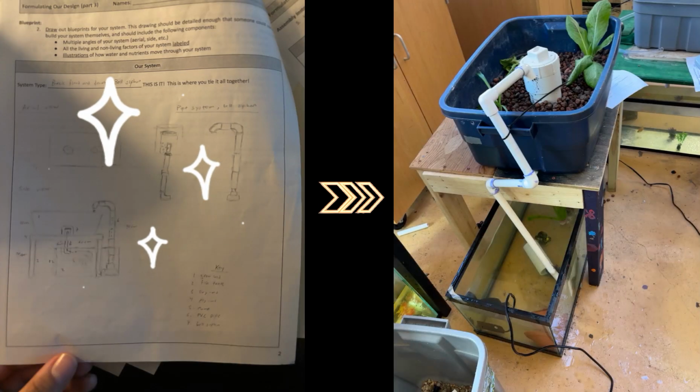While building our system, we made only one change to our original building design, which was to change the angle of our PVC pipe that's attached to our pump. We changed it to better optimize the flow of water into our grow bed.